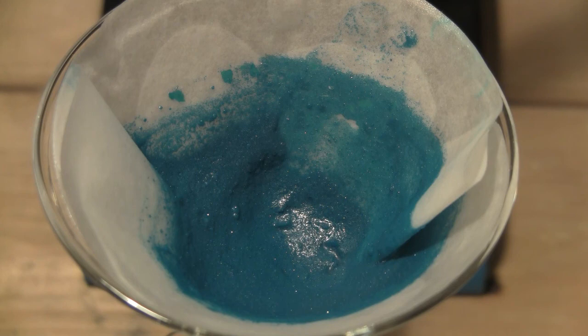Despite this relatively low yield, the deep blue crystals will be a nice addition to my copper collection.